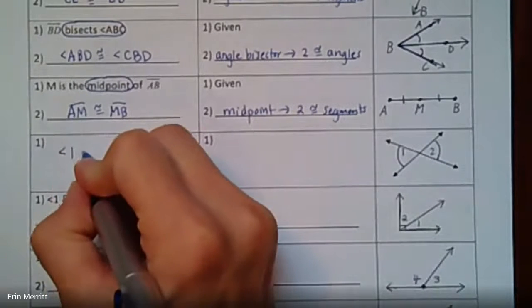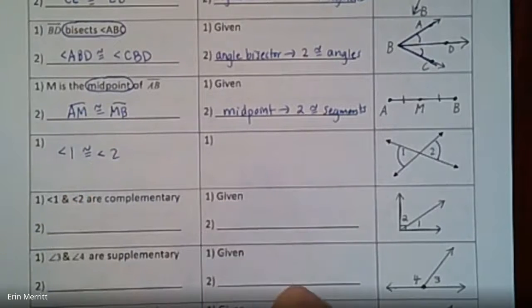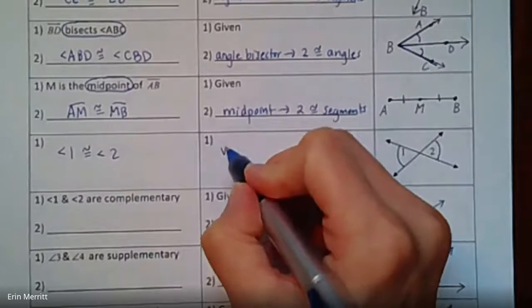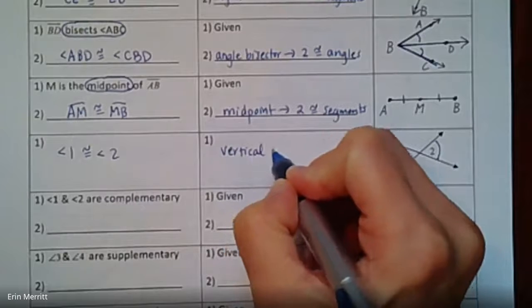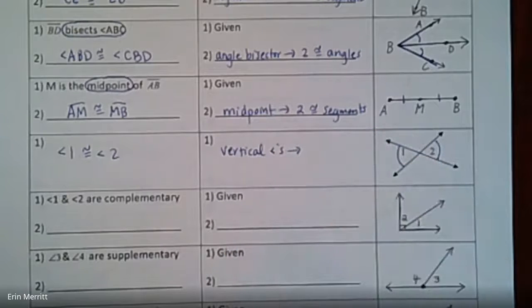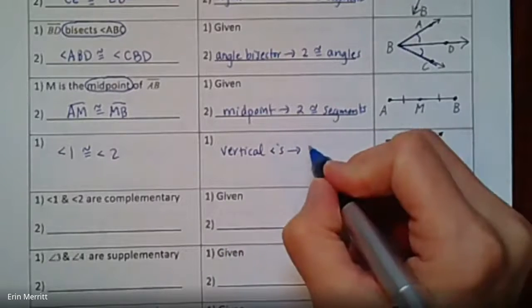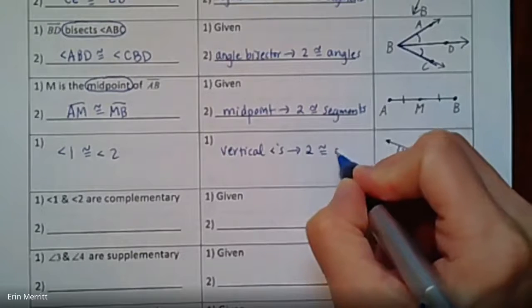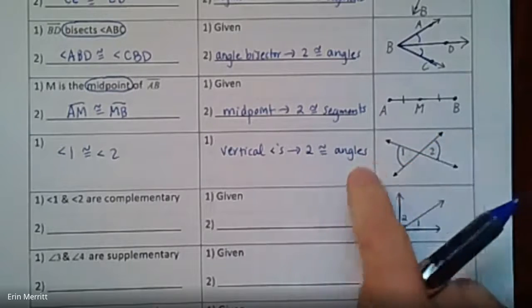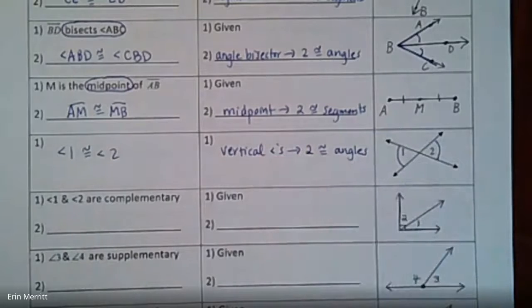So I'm going to say that angle 1 is congruent to angle 2. And that is because vertical angles, and you can use the little angle symbol if that makes things easier, implies two congruent angles. So you can use the word, you can use the symbol, as long as it's an appropriate symbol that you're going to know what you're talking about and I'm going to know what you're talking about, then it's perfectly fine to use it.